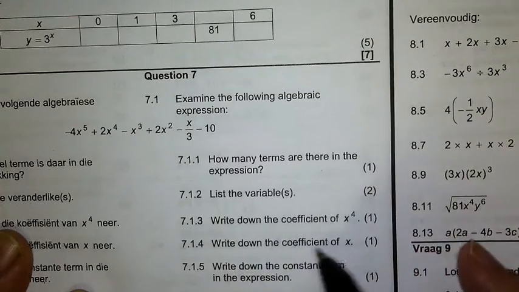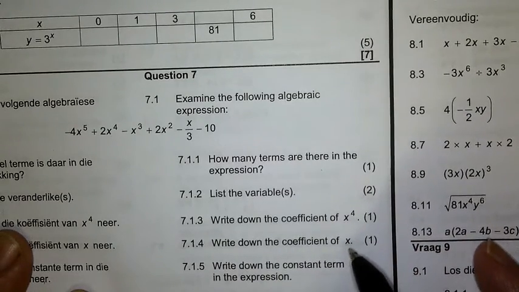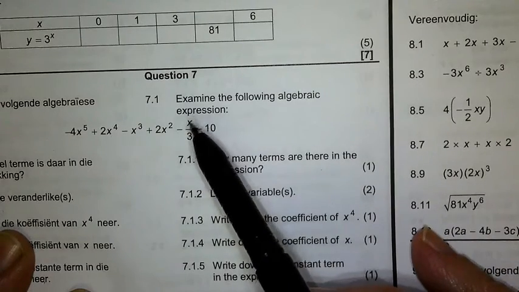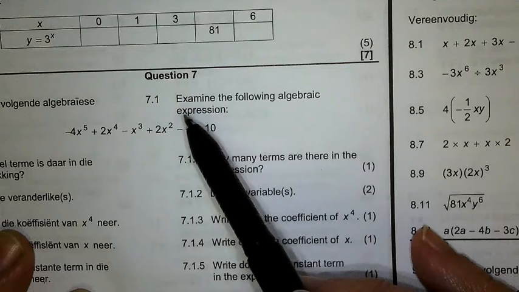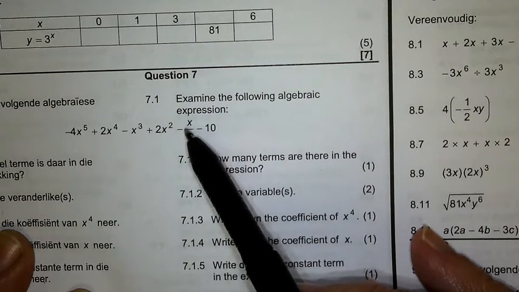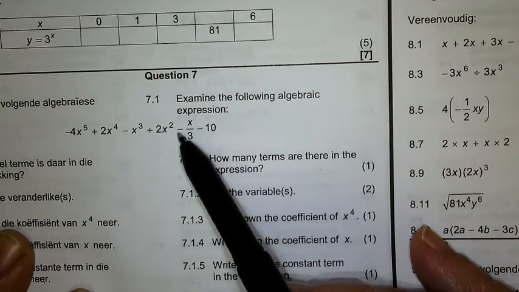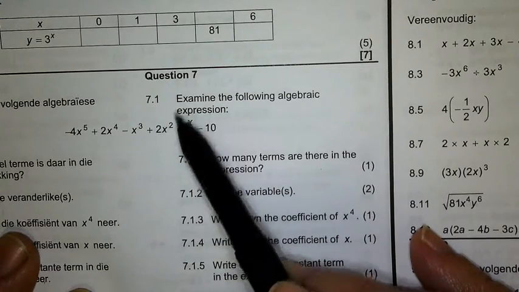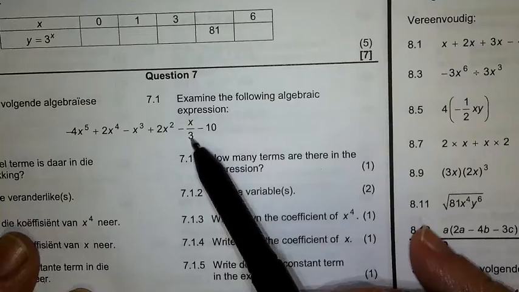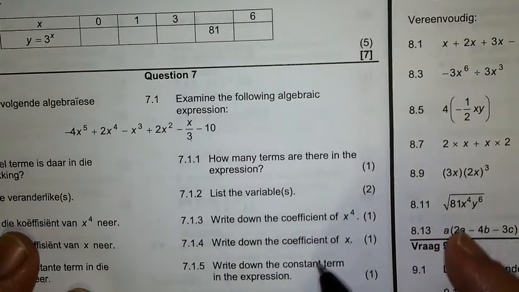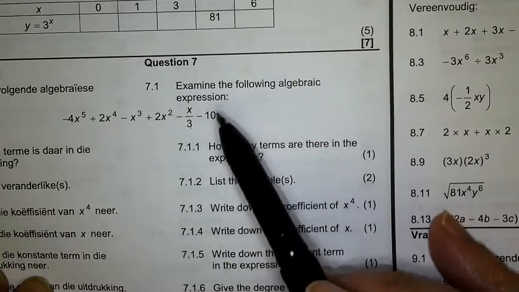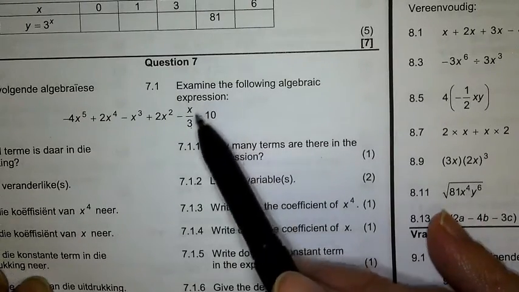Write down the coefficient of x. Now I must find only the x. This is an interesting one because in front of my x is an invisible 1, but that one, it's negative 1 and it's divided by 3. So that means it's negative 1 over 3. Write down the constant term. What is the constant term? It means the value on its own. So that's negative 10.